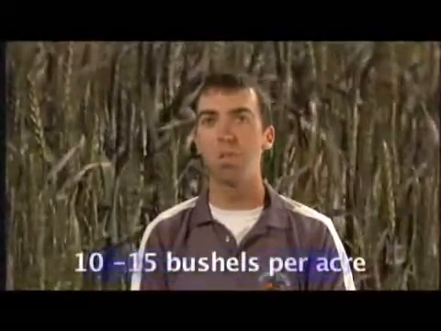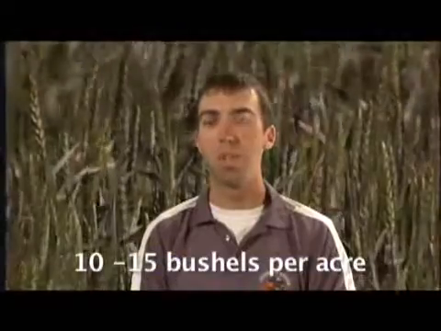Based on what I've seen, it could easily add 10 to 15 bushels to somebody's yield at the end of the year. It could promote maturity. Better root growth is what we're really trying to capture here.